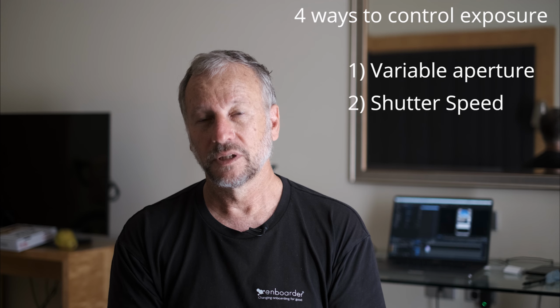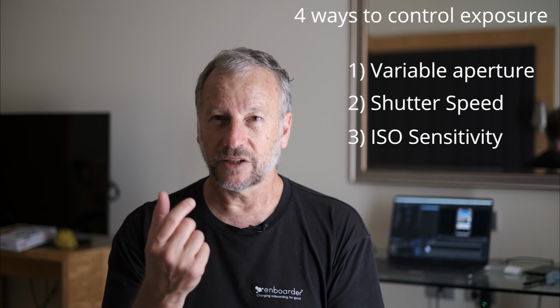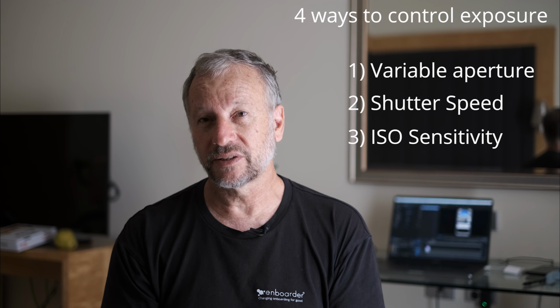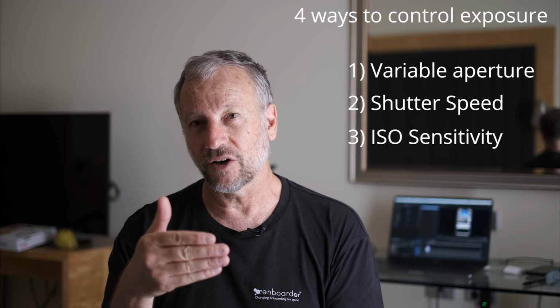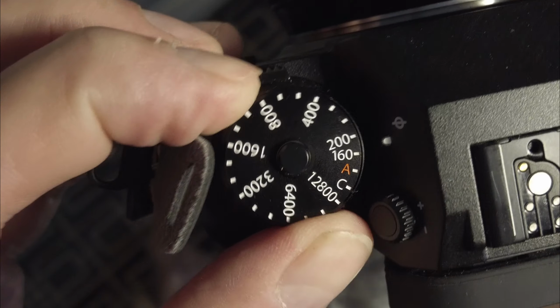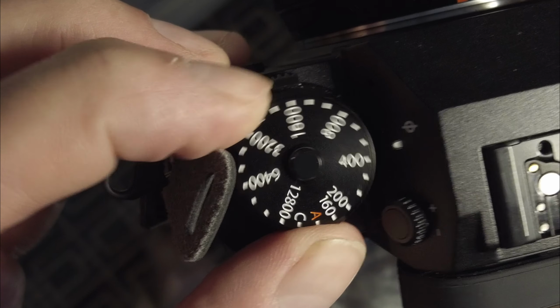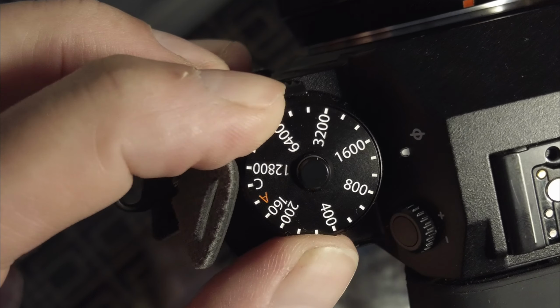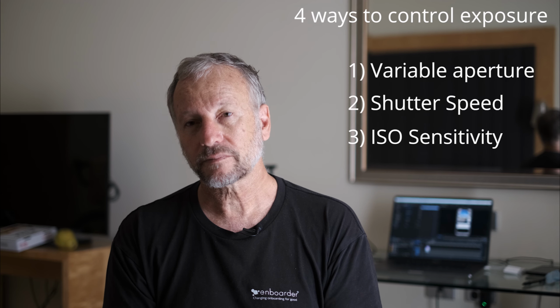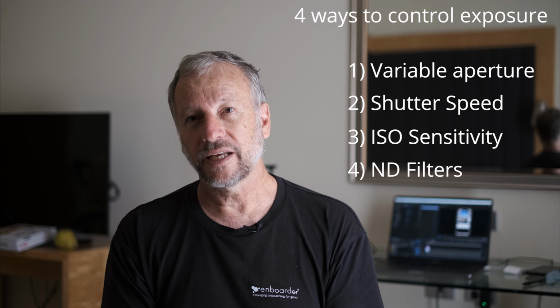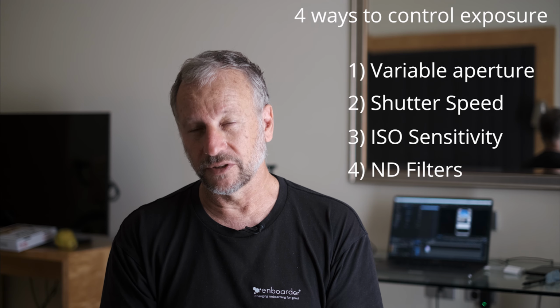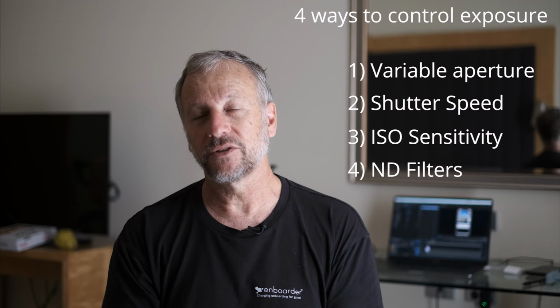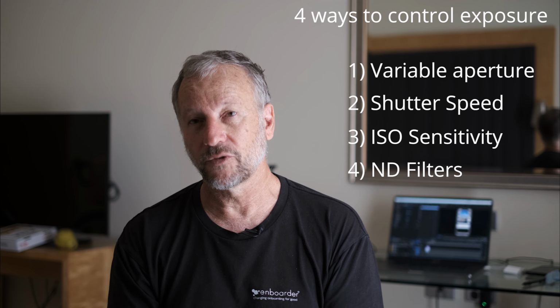The third is adjusting the ISO, which is the sensitivity of the sensor. If you turn that up, it makes it more sensitive to light and gives you a brighter image. The last is using neutral density filters, which is like putting sunglasses in front of the lens. Those are the 4 ways that you can control the exposure of your camera.